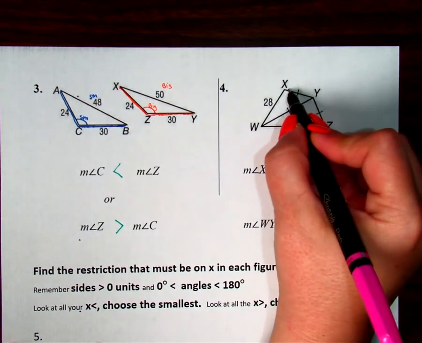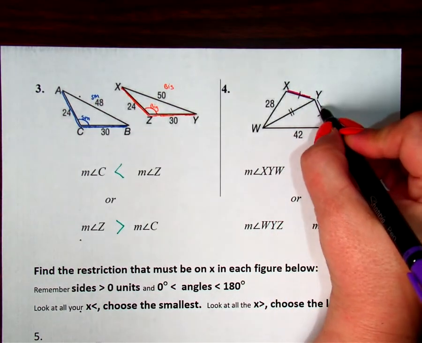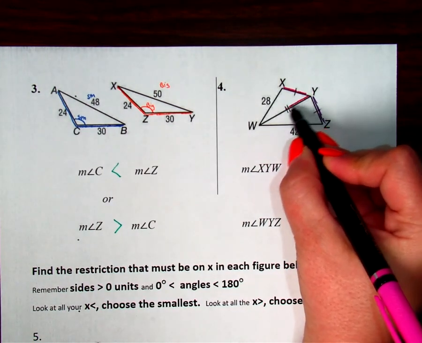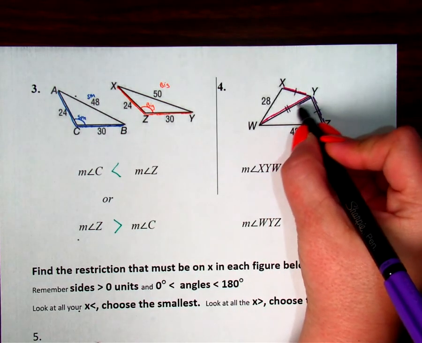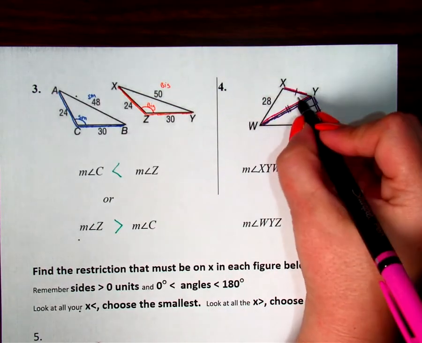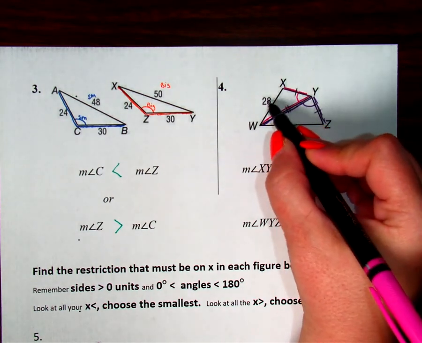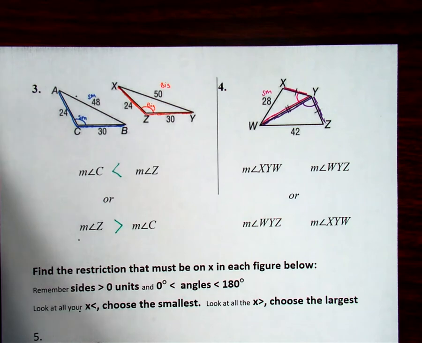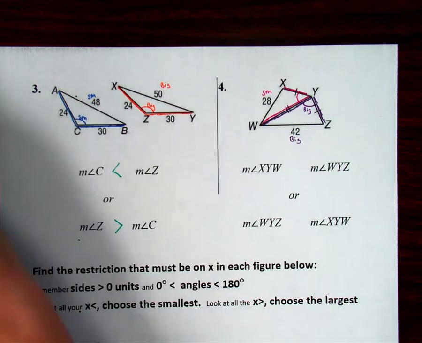Number 4, I have a single tick mark that matches with a single tick mark. I have a reflexive side that has a double tick mark on it, but it really wouldn't need it, right? Because it's reflexive, so I wouldn't even need that double tick mark. It's going to be the same for both triangles. So then the angles I'm looking at are here and here. And I don't have any information, but when I look across at my two numbers, I do see 28, which is much smaller than the 42, which is much bigger. So I know this purple angle must be bigger than the pink angle.